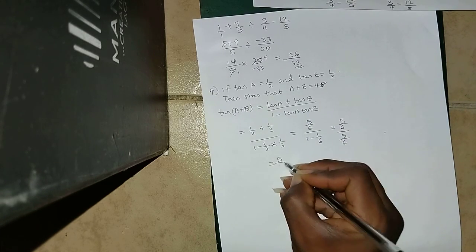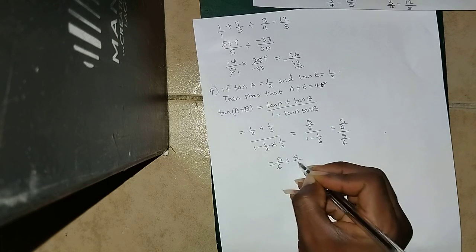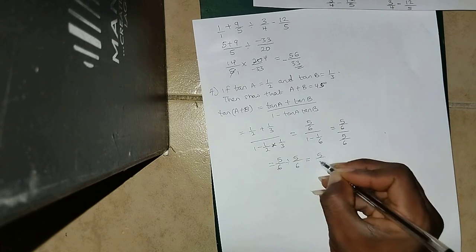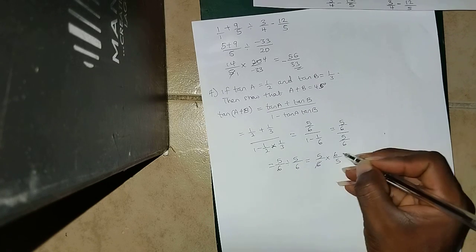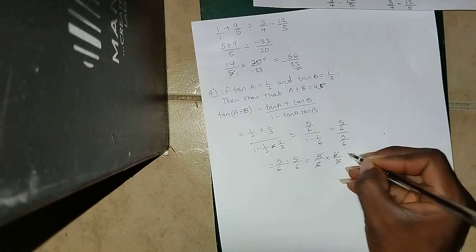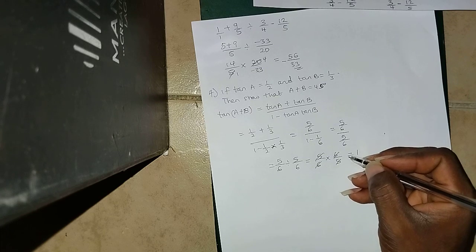So I'm having 5 over 6 divided by 5 over 6, which will give me 5 over 6 times 6 over 5. Cancel this, cancel this, cancel this, cancel this. So everything is equal to 1.